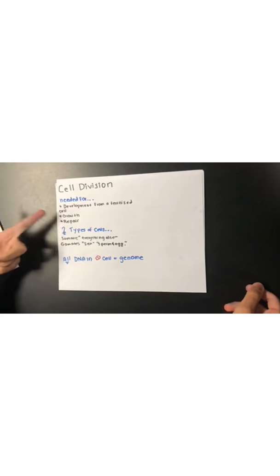Start off, cell division is needed for the development from a fertilized cell, and for the growth and the repair of the cell. Two types of cells are the gametes, which are the sex cells, egg and sperm, and then every other cell is called a somatic cell. All the DNA in one cell is called a genome.